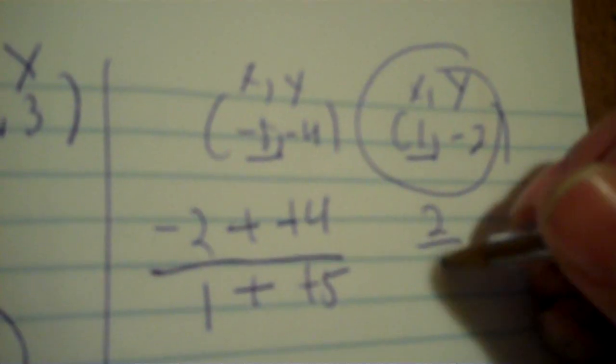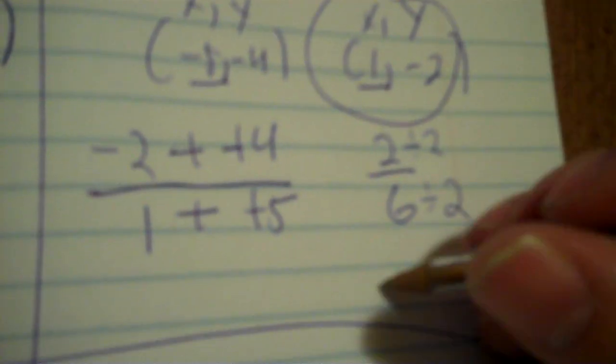Okay, next one, -5, -4, 1, negative 2. Okay, what are my x's? Negative 5 and 1. Okay, 1 is higher than negative 5, so negative 2 and 1. Negative 5 and negative 4. Both those would be pluses, okay? So it's going to be 2 over 6. Now those are both in the second row, so we could divide them both by 2, and m would equal 1/3, okay?